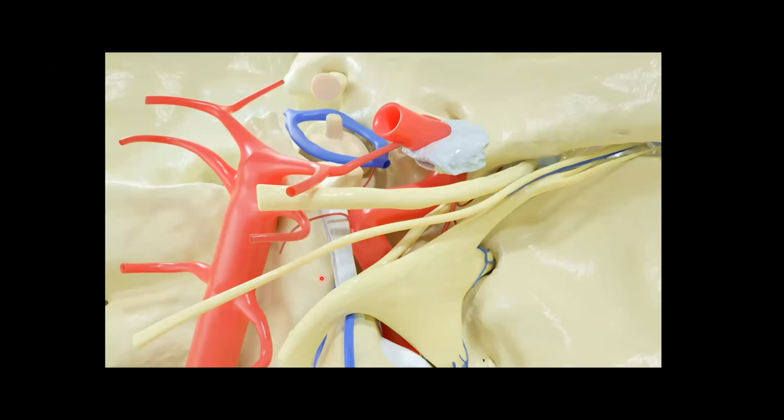Gruber's ligament just covers that little angle between the clivus and the petrous ridge, and within that angle is Dorello's canal, and that's where we find the sixth nerve, at about the level of the petrous ridge.